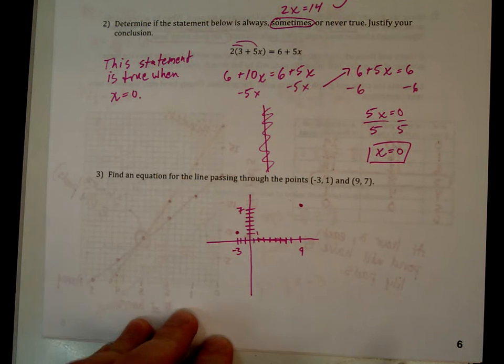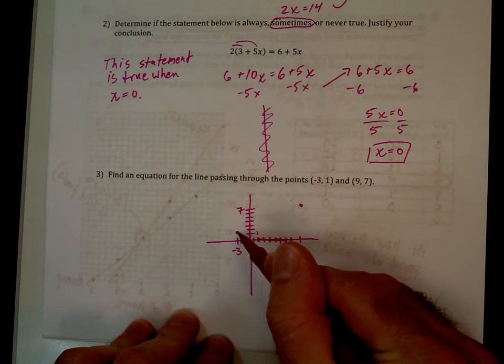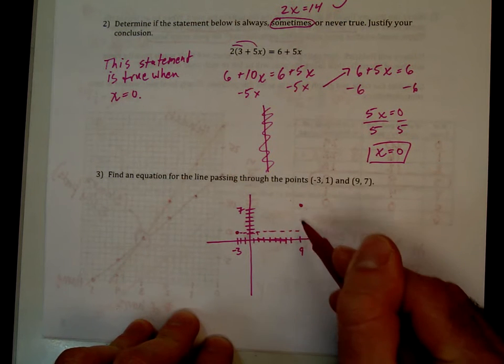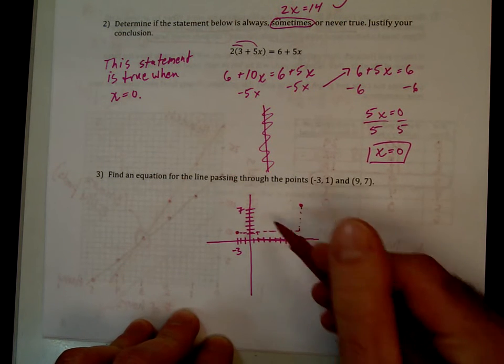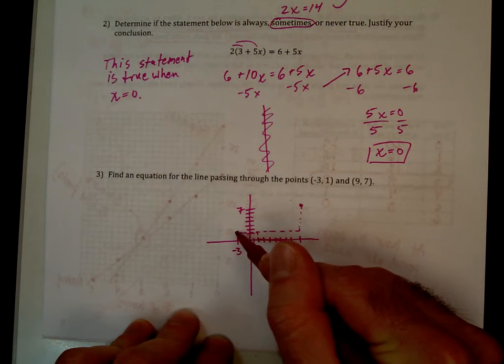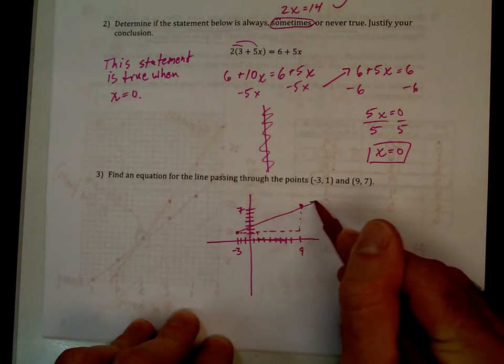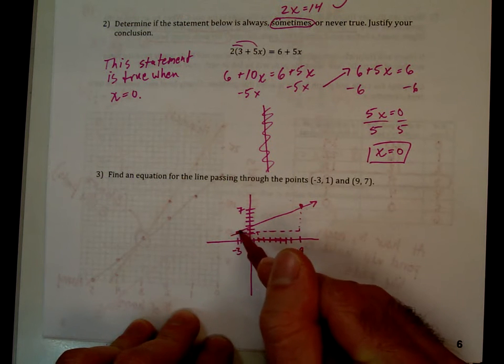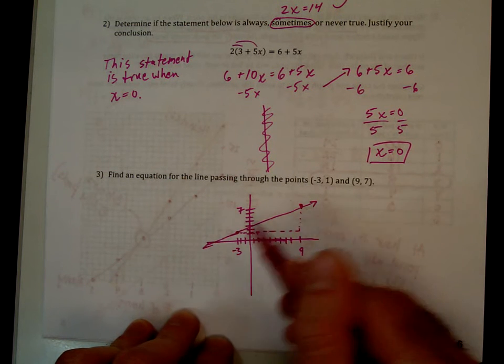So, to find the equation, we need the y-intercept and a slope triangle. I'm going to draw my slope triangle. So, there's my line, not perfectly drawn, but you get the idea.